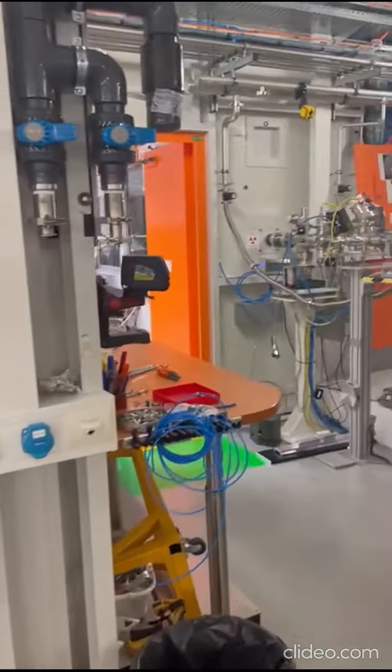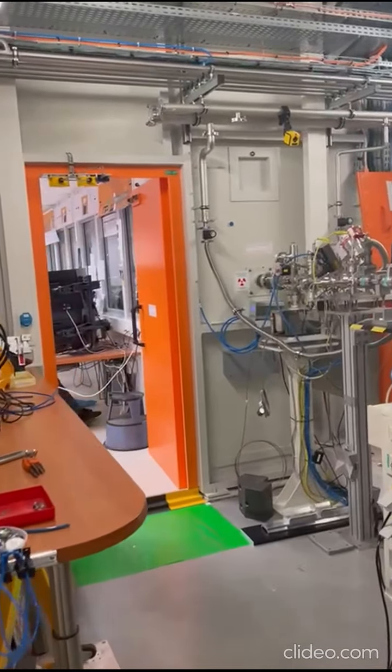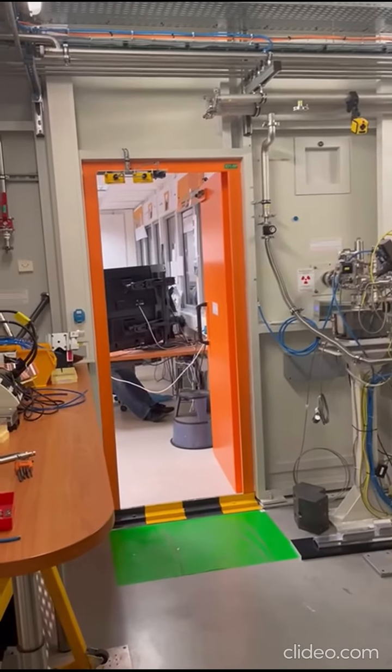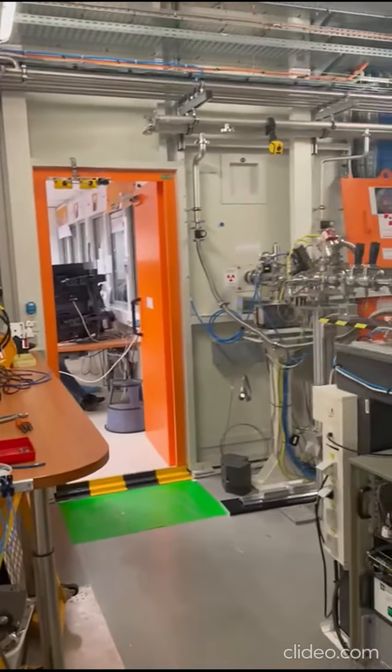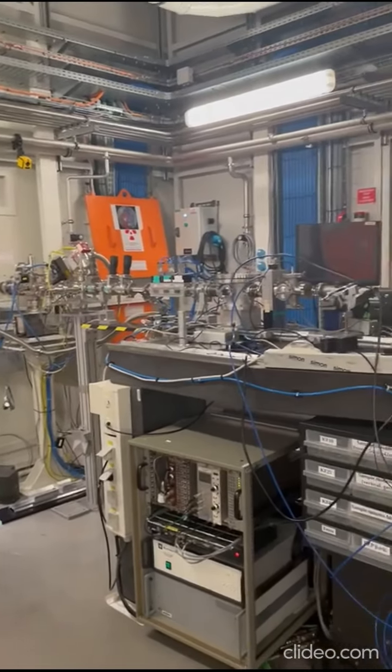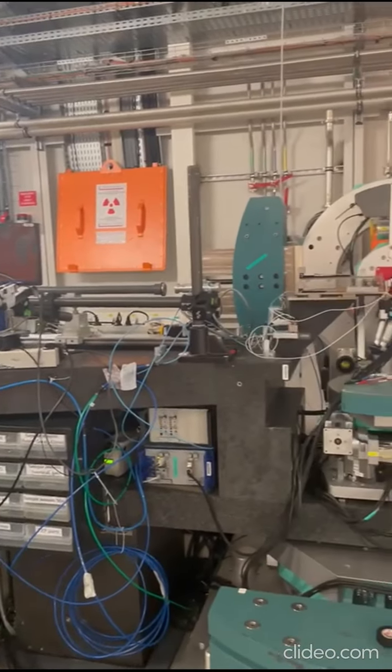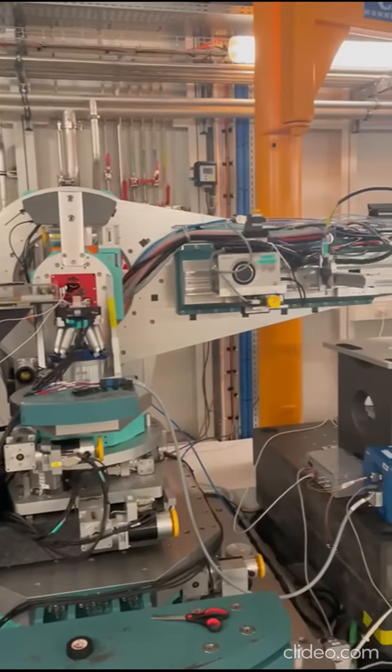And instead of using lenses for this system, computers are used to image the nanocrystals, and different software is used to position and to control these systems as well as obtain the images.